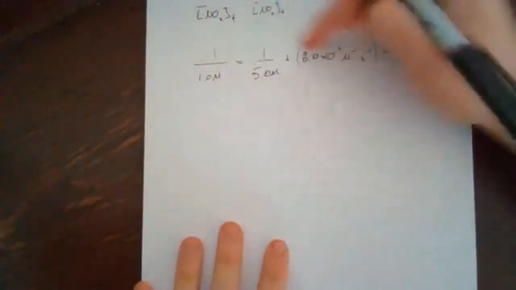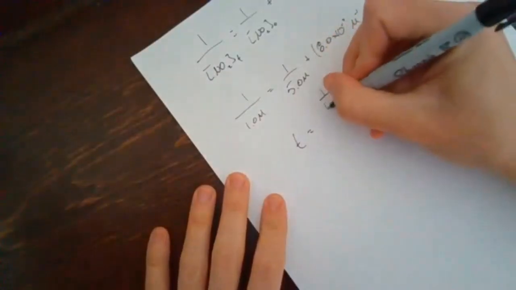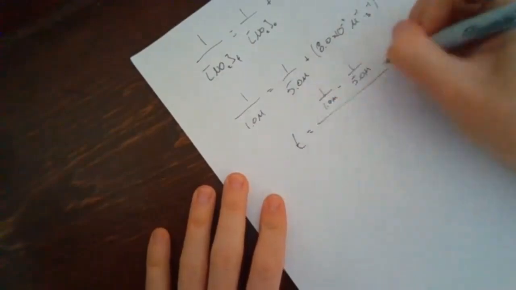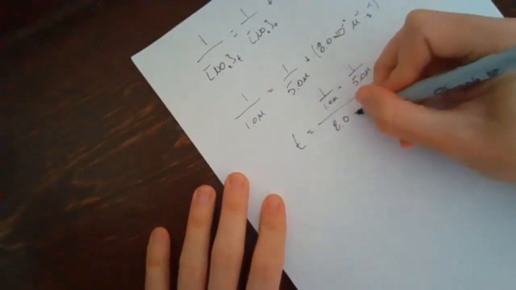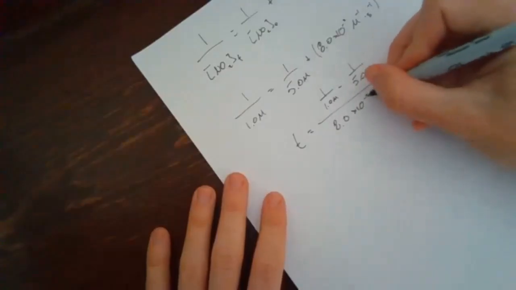So I'm going to subtract that, divide by that. T is equal to 1 divided by 1.0 molar minus 1 over 5.0 molar over 8.0 times 10 to the negative 2, is that what it says?